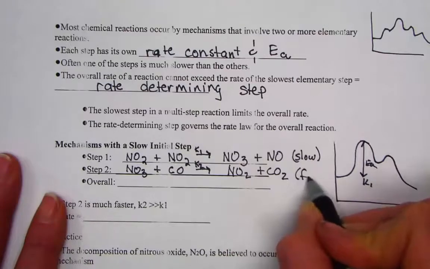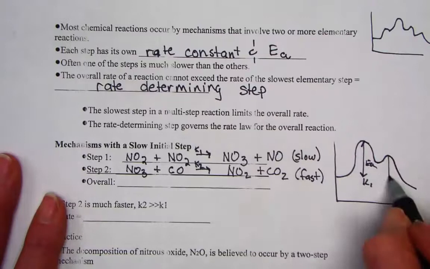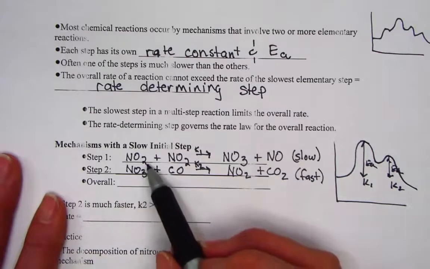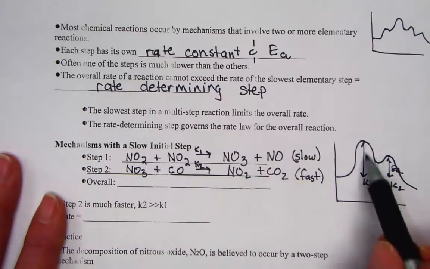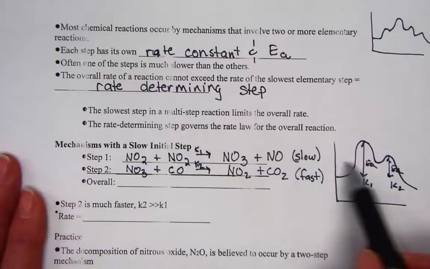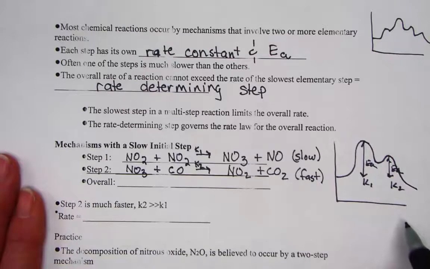And I'll put in parentheses that this is the faster of those two steps, represented by a lower activation energy in the second step, k2. I'm proposing a two-step mechanism in which the first step is the slowest and therefore determines the overall rate. The second step occurs much faster due to a lower activation energy.